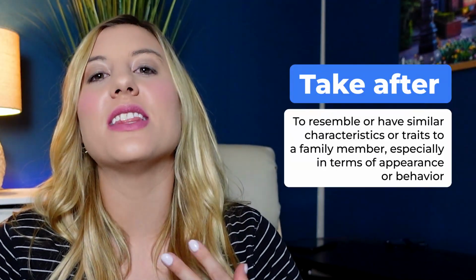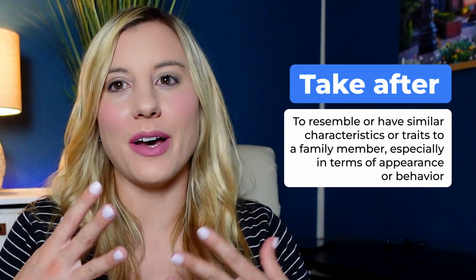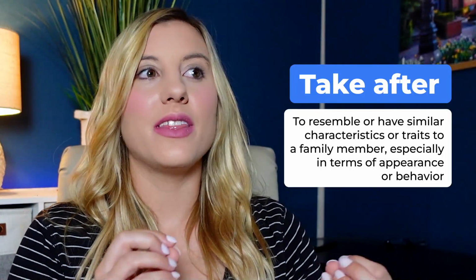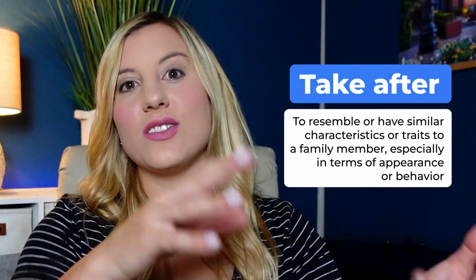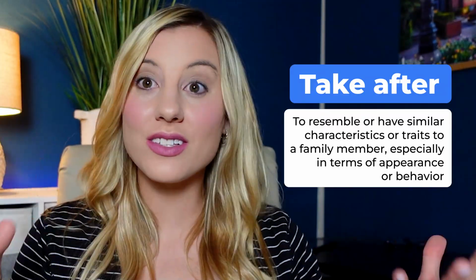We often use this phrasal verb when we're talking about a family. So we could say, the son takes after his father. That means he either looks like him or acts like him. Or you can say, wow, you really take after your sister. That means you resemble your sister. So this phrasal verb, take after, is used mainly to talk about family members that resemble each other.